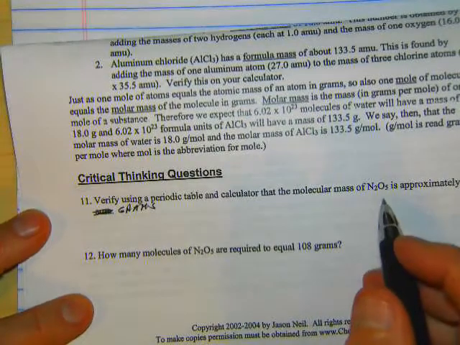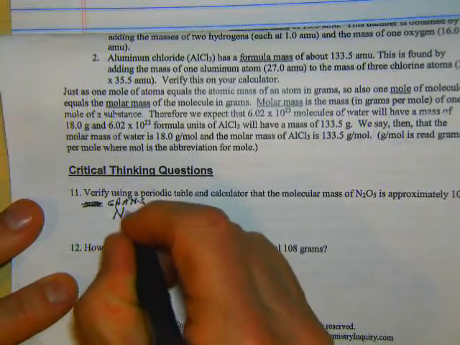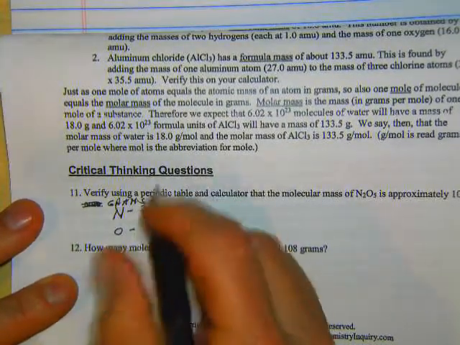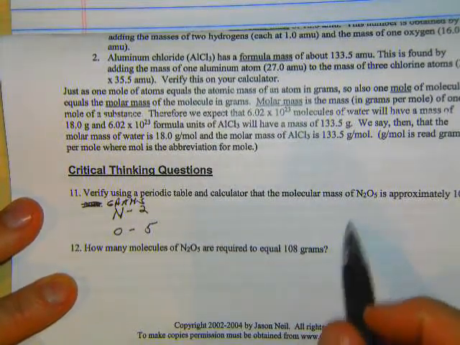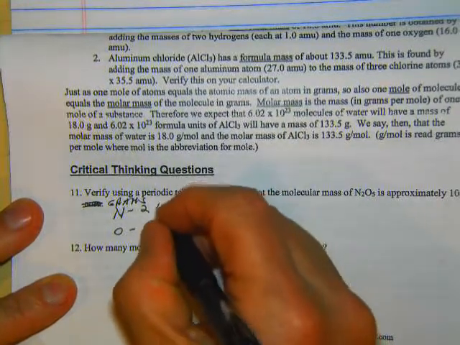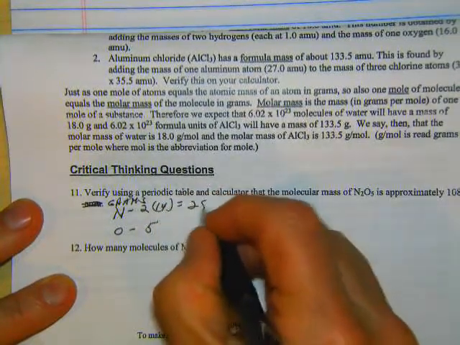Alright, so let's look at the formula. We have N2O5, so we have nitrogen, which we have 2 of, and oxygen, which we have 5. Looking at our periodic table, you'll see that nitrogen has an atomic mass of 14. So 2 times 14 will give us 28.